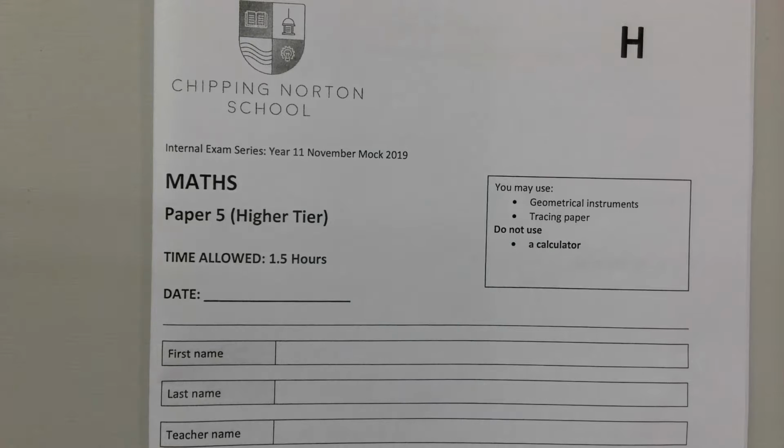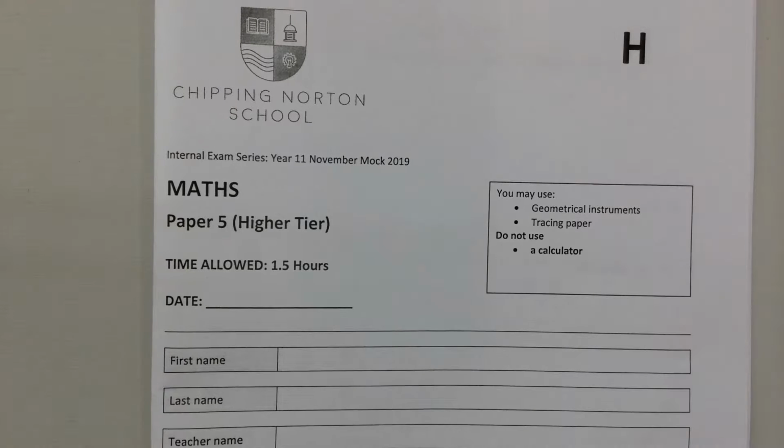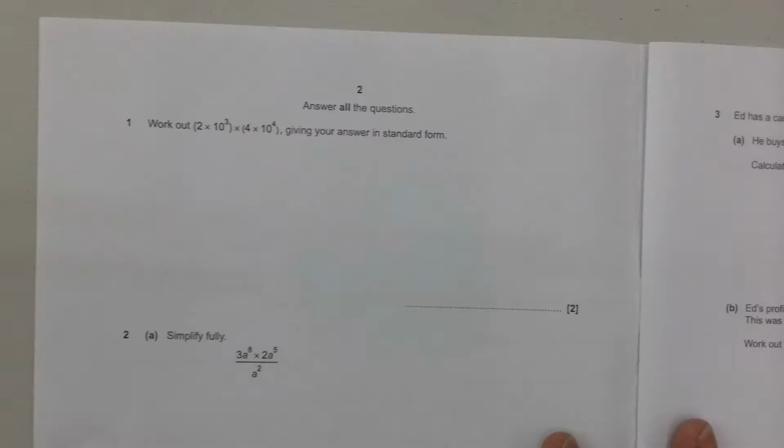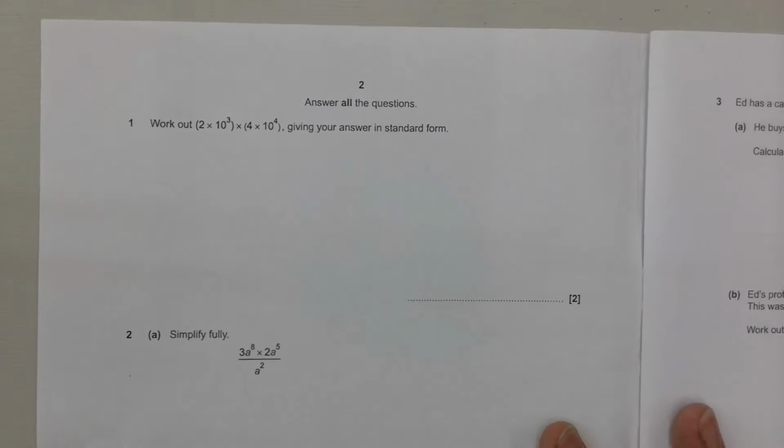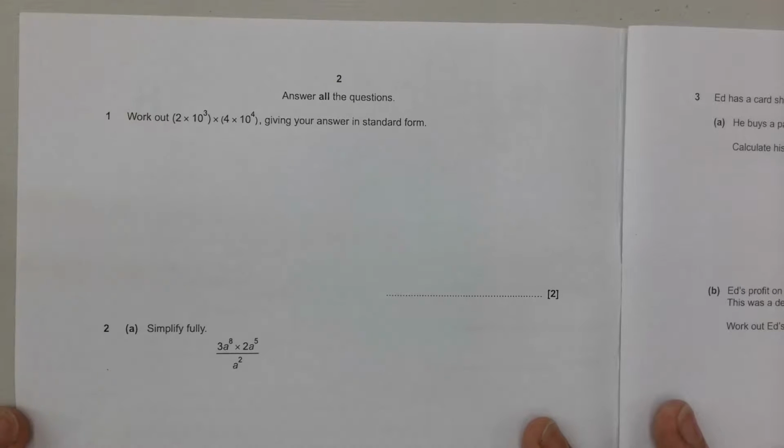Okay, so we've got the mock paper 5. This was the higher non-calculator paper. So away we go, straight in with standard form.